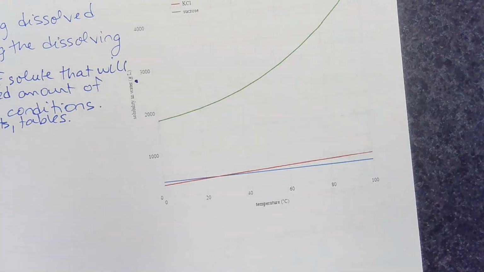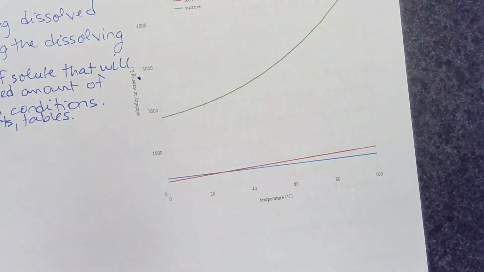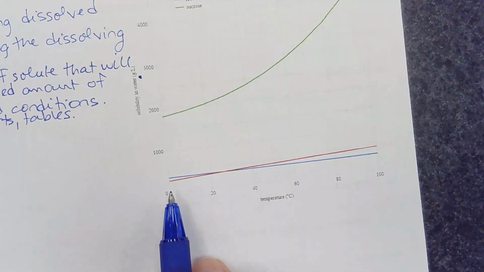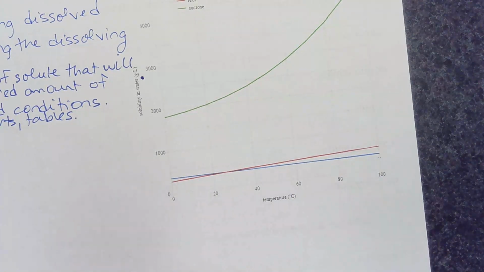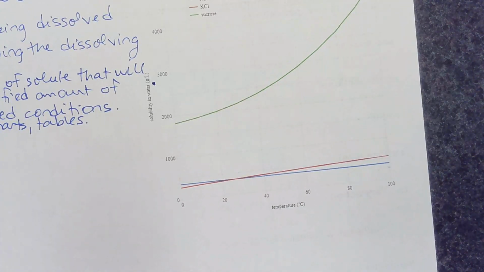So what do you see then happening as the temperature goes up? Does it super increase? Yeah, that's amazing. Would you say that sucrose is very, very soluble in water? Now, what would you say about sodium chloride? Sodium chloride is down here, and it's the blue line, and it pretty much stays the same across the board. That means what? Does temperature have an influence really on sodium chloride dissolving? No.